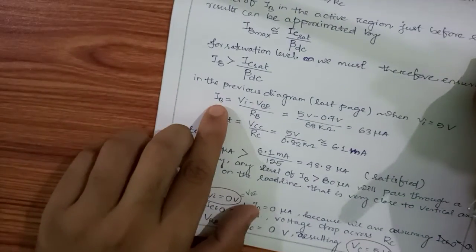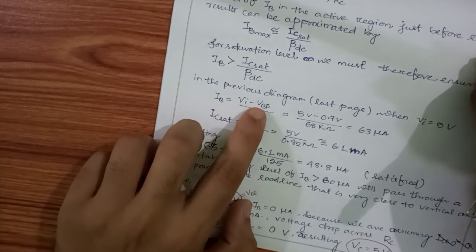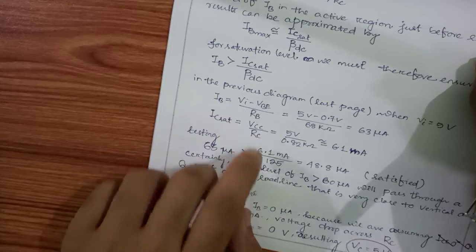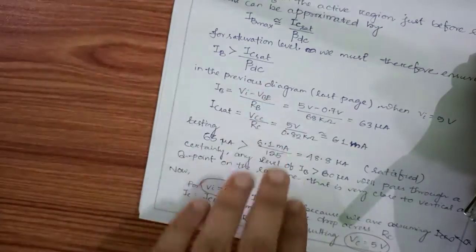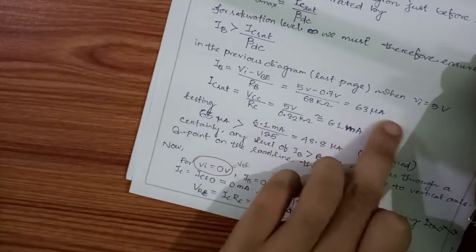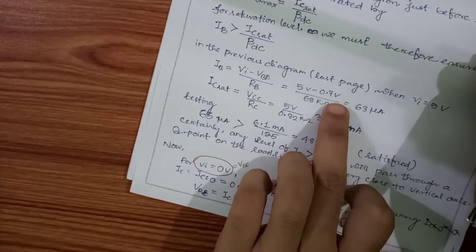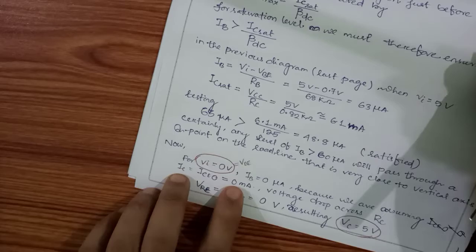I will put in place of the IB equation 0.7 minus 0.7 upon RB, because now I have taken my input as 0 volt or a very minimum value of 0.7 volt. Then what will happen? My IB value will become 0. As my IB becomes 0, my IC value will also become 0.